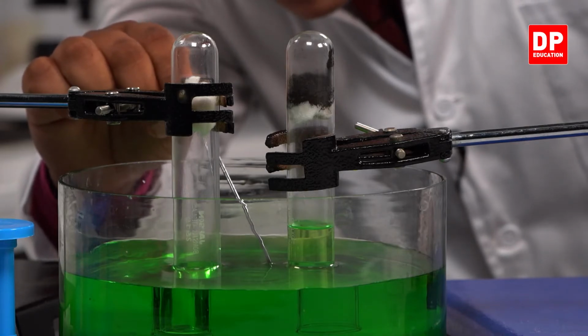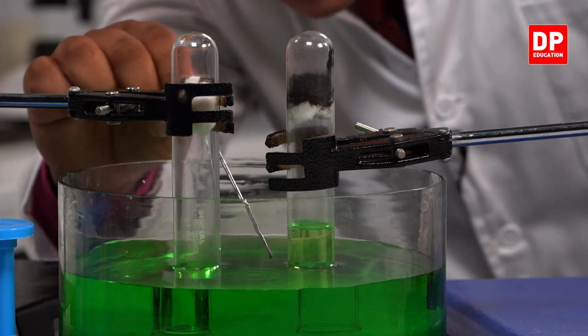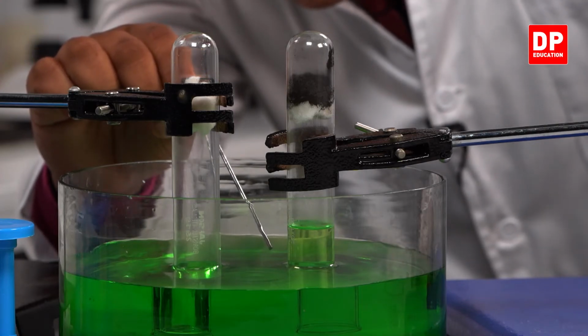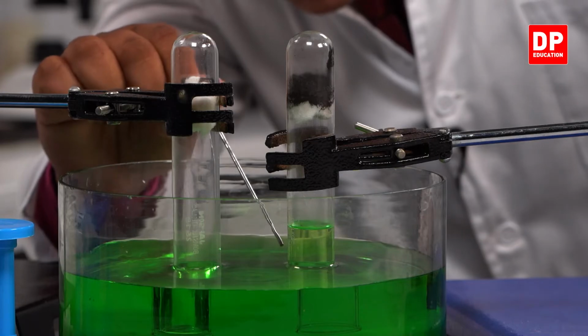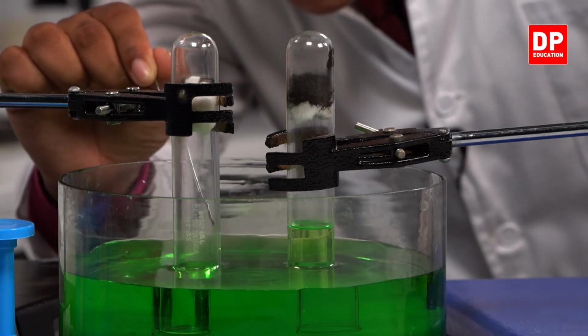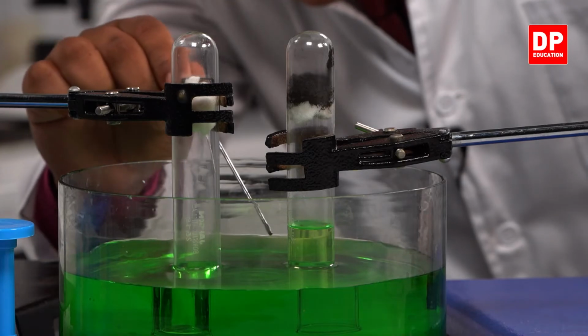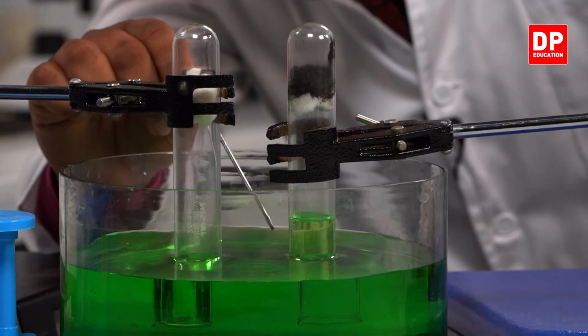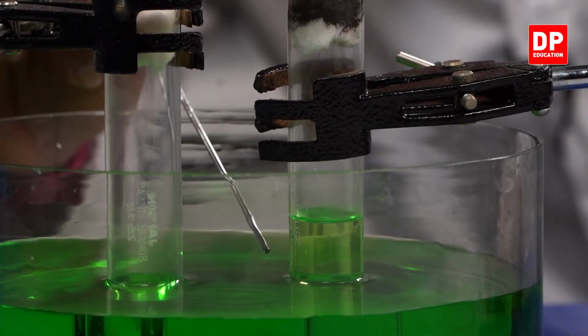From this level to this level, water has risen up. So from here to here, let's compare by using this boiling tube. We'll compare how much water has risen up in this boiling tube.